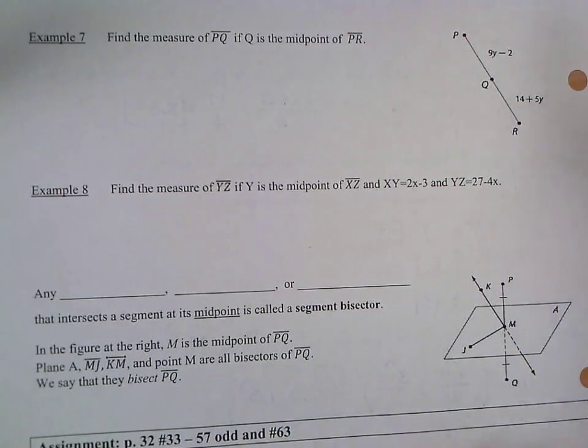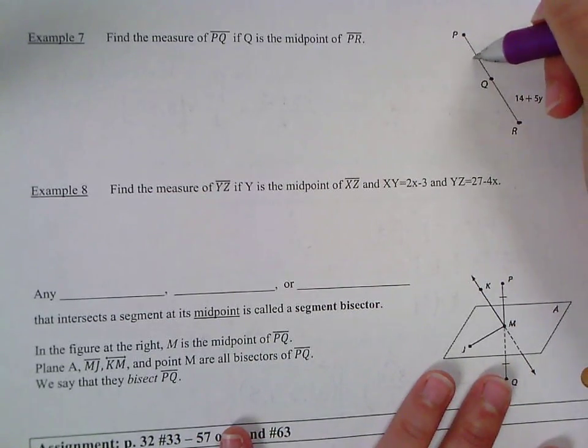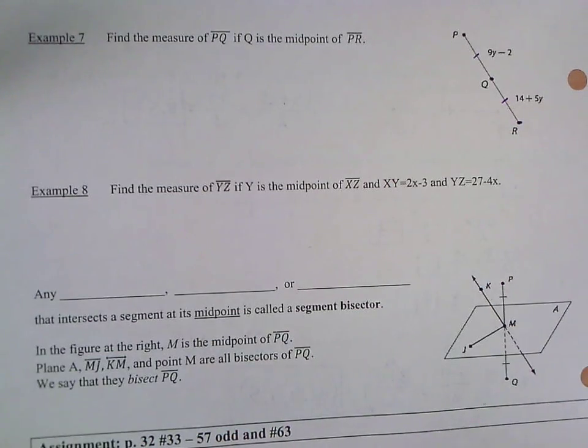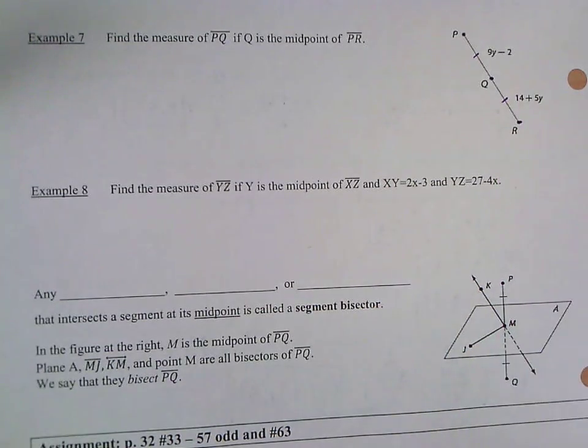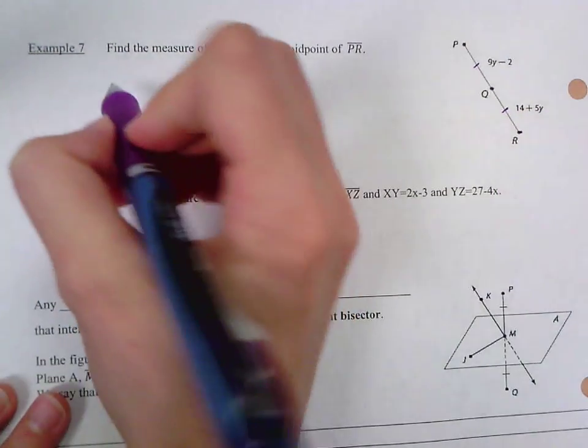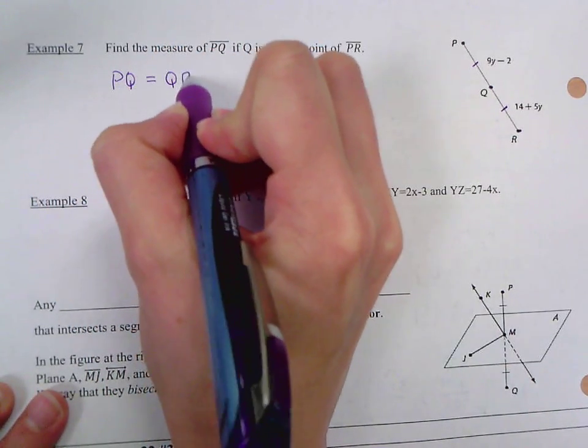What that means is PQ and QR are equal to each other. These segments are congruent. So if I have expressions for each of those segments, I know they must be equal. So I know PQ is going to equal QR.